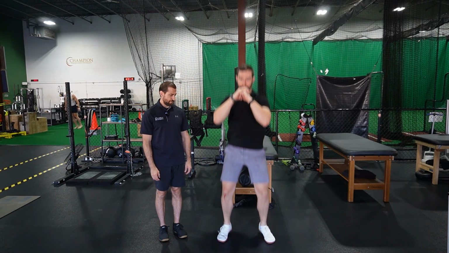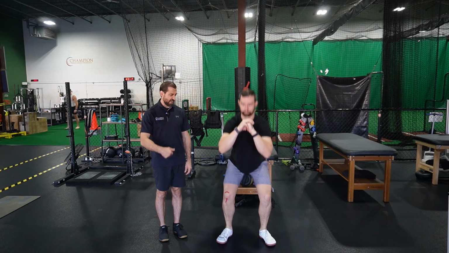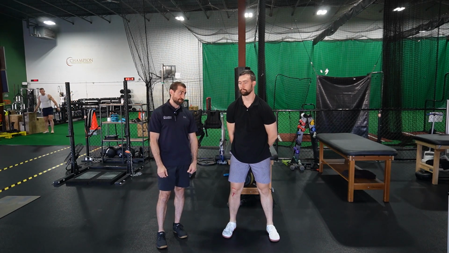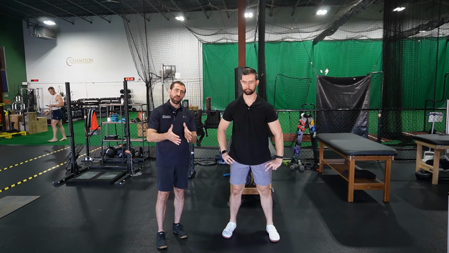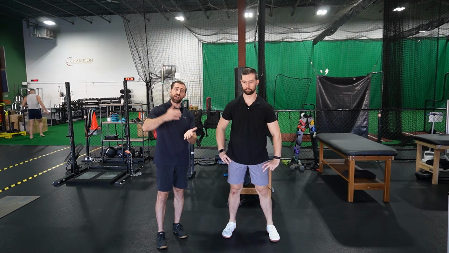Good. One. Good. All right, pause for there. We don't need 5. Any pain with that? Yeah. A little more pain. So that's what you should notice. So basically, as we start to load, the tendon should hurt a little bit more with more challenging exercises.